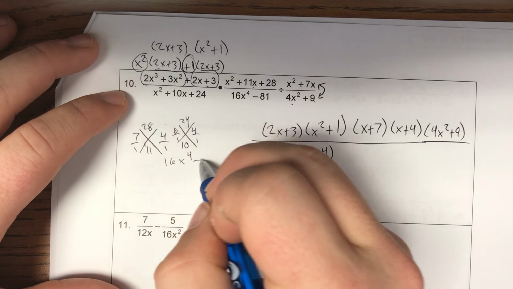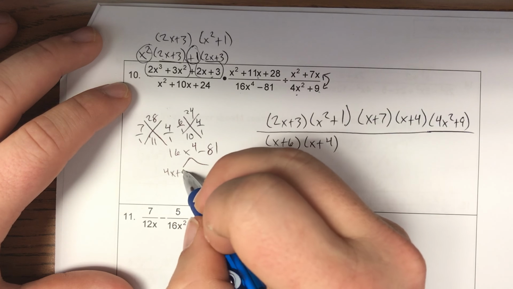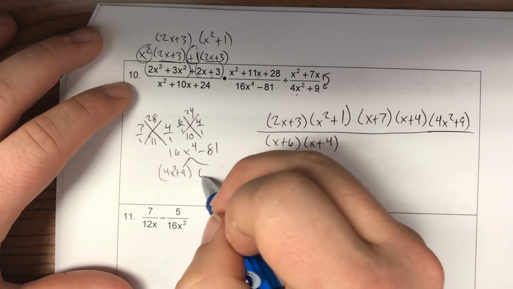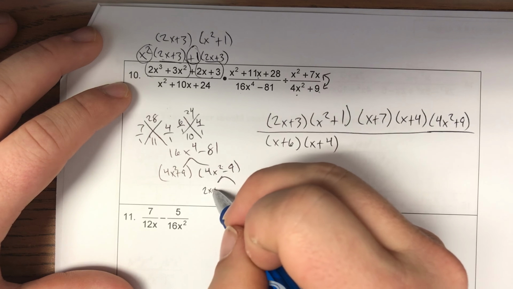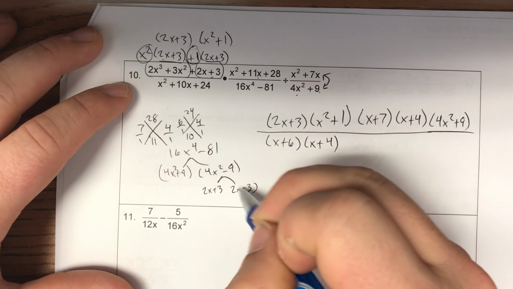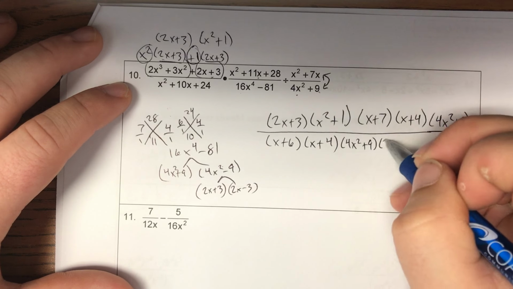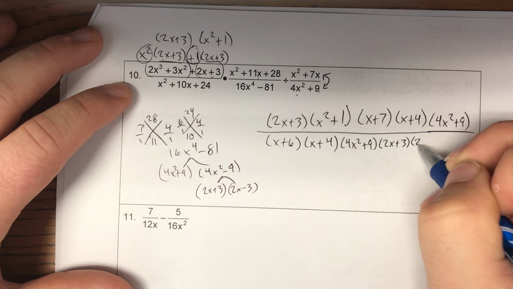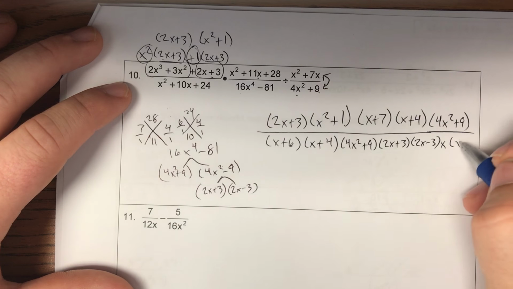16x to the fourth minus 81. That's going to be difference of squares, which is 4x squared plus 9, 4x squared minus 9, which that's going to go further to be 2x plus 3 and 2x minus 3. And then we can take out an x, and we're left with x plus 7.